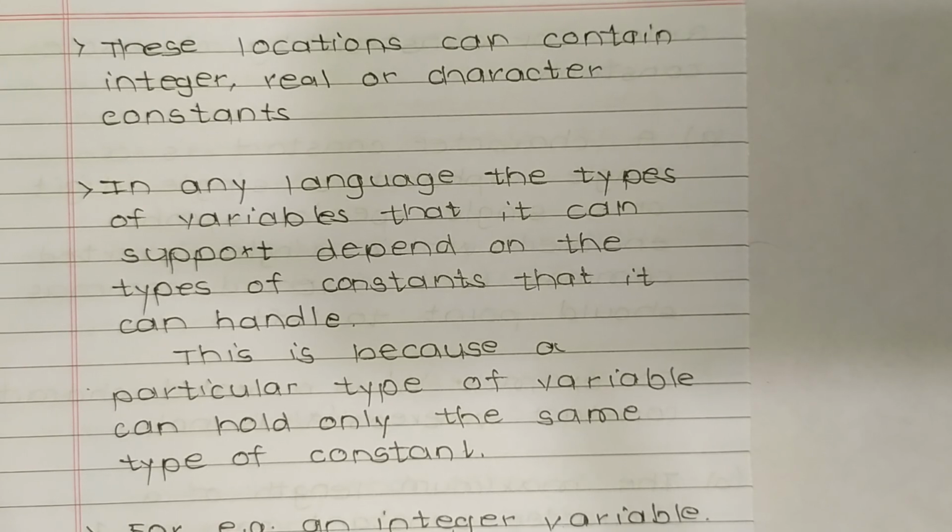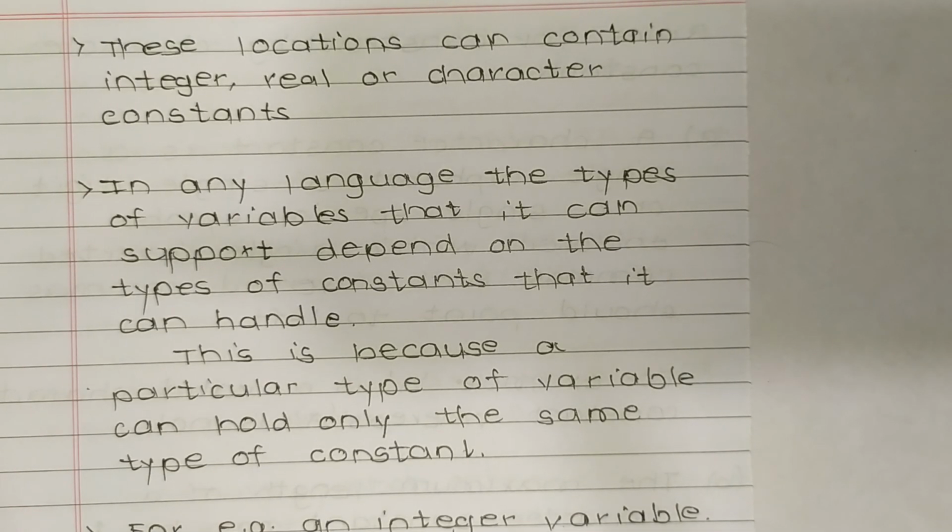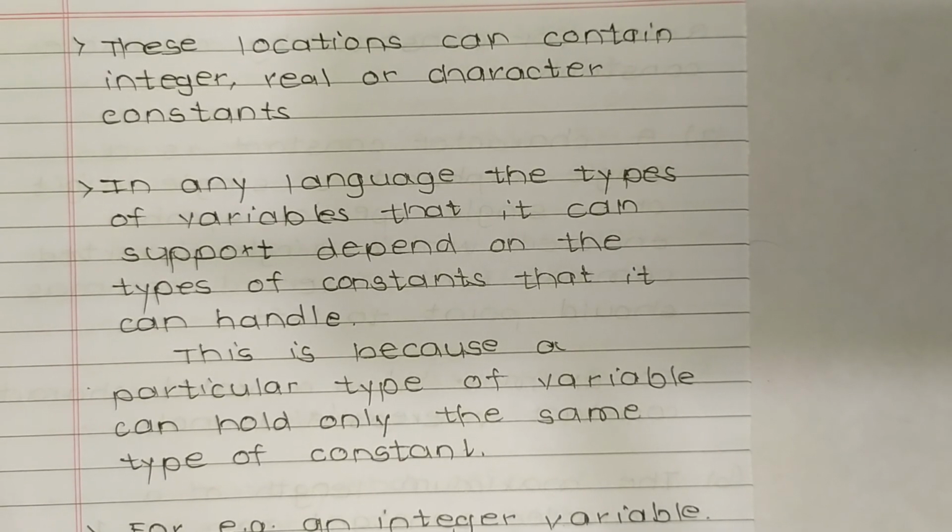In any language, the types of variables that it can support depend on the types of constants that it can handle. This is because a particular type of variable can hold only the same type of constant. So the type of variable a language can support depends on the type of constant that it can handle.